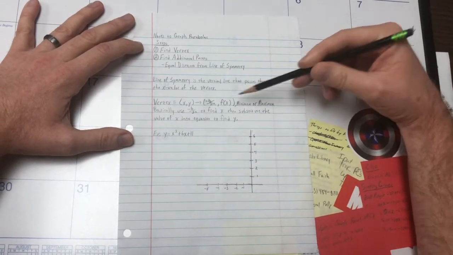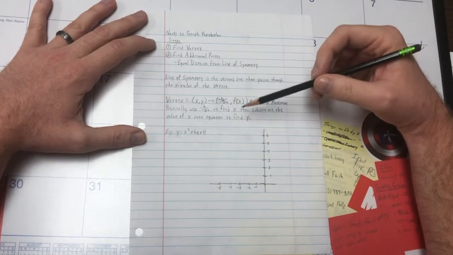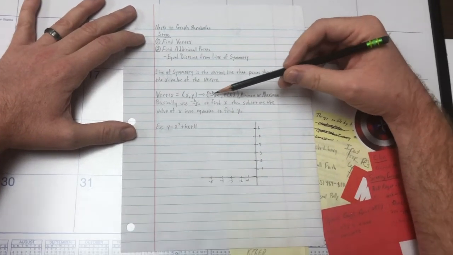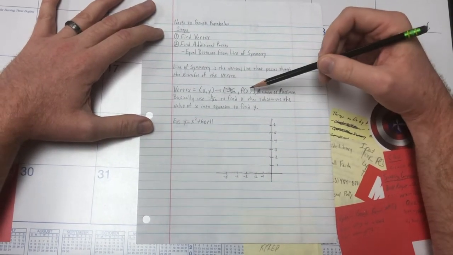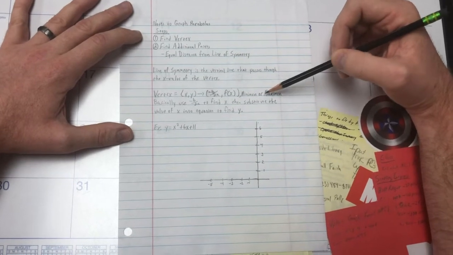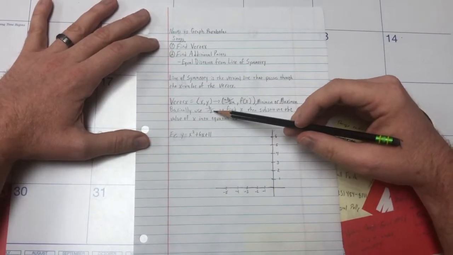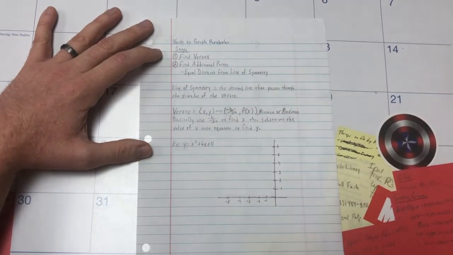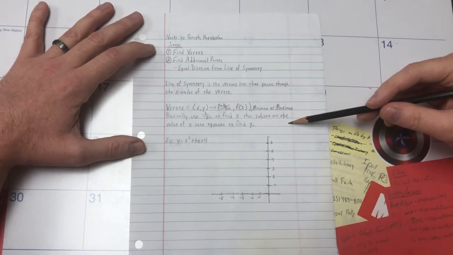Your vertex is your x, y as usual. The only difference with a parabola is you find your vertex for x being negative b divided by 2a, and then your y is a function of x. It also gives you your minimum or maximum point. So basically, you're going to use negative b over 2a to find x, then substitute the value of x into your equation to find y.